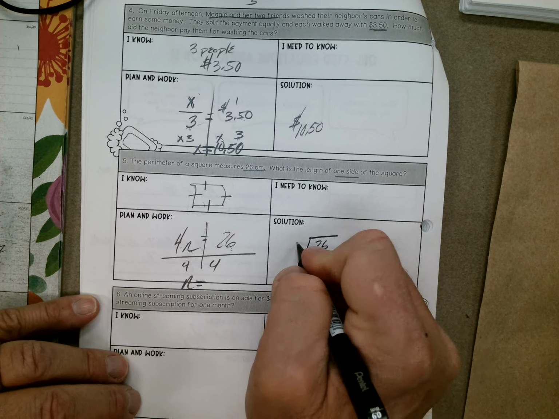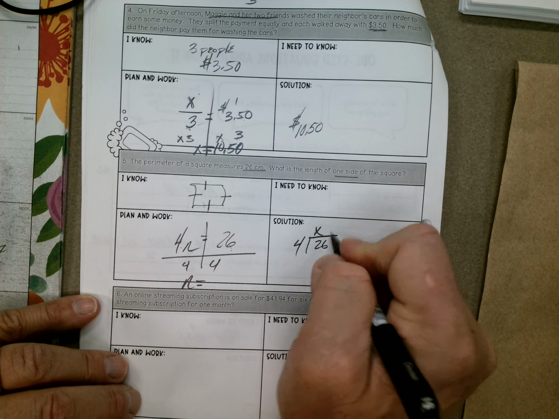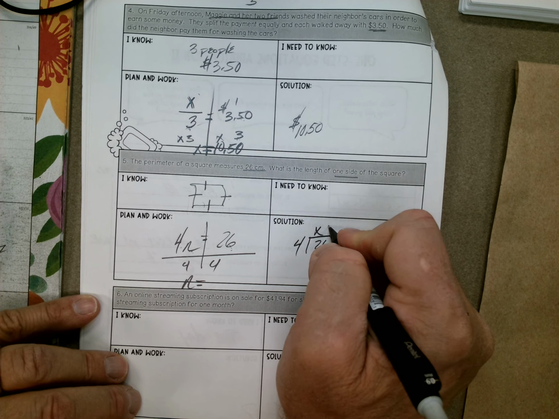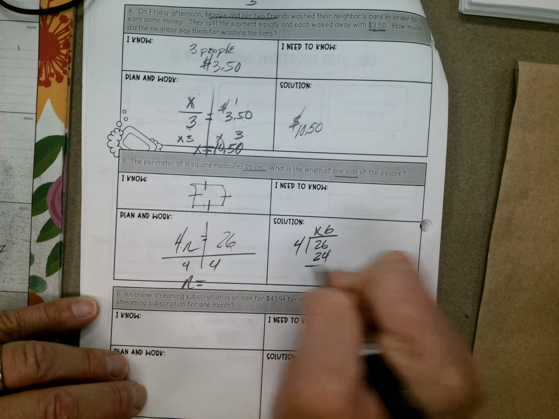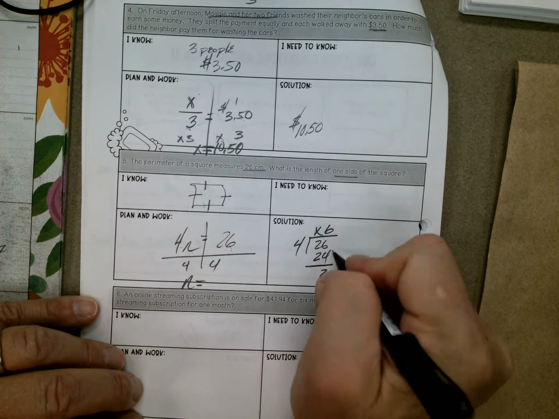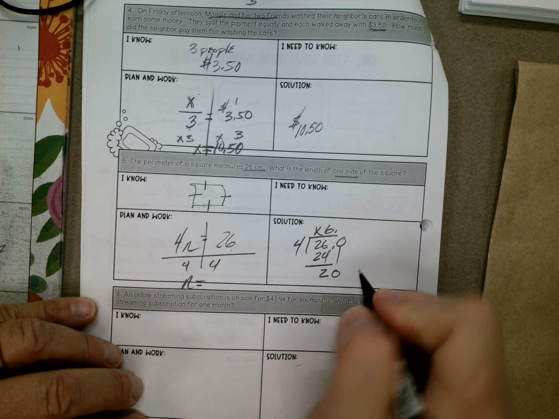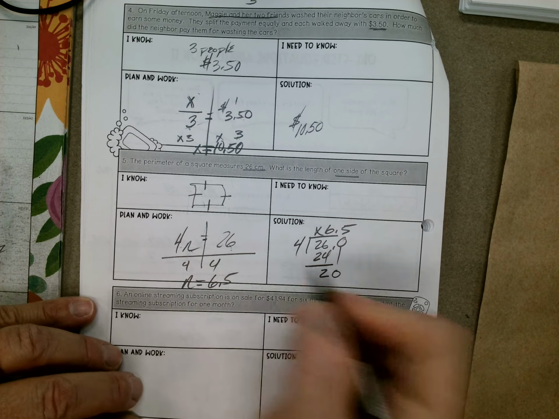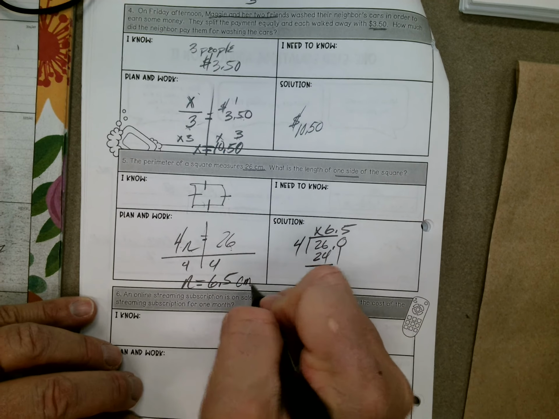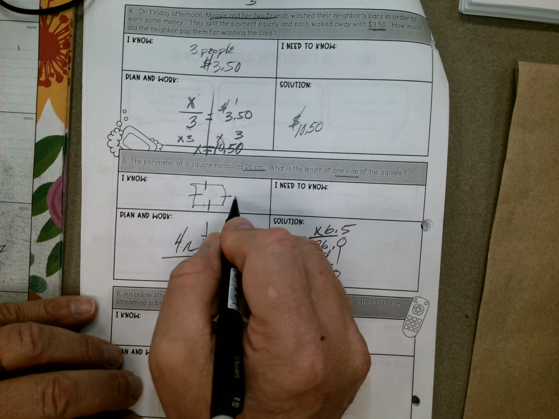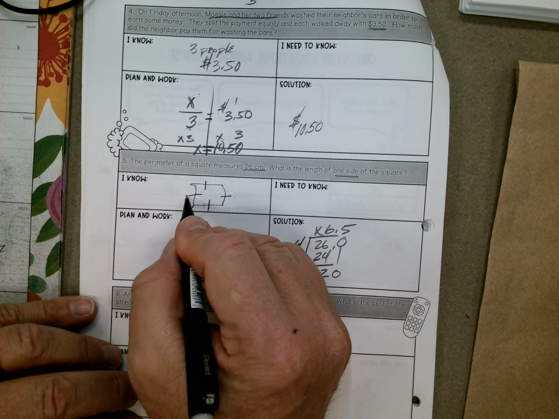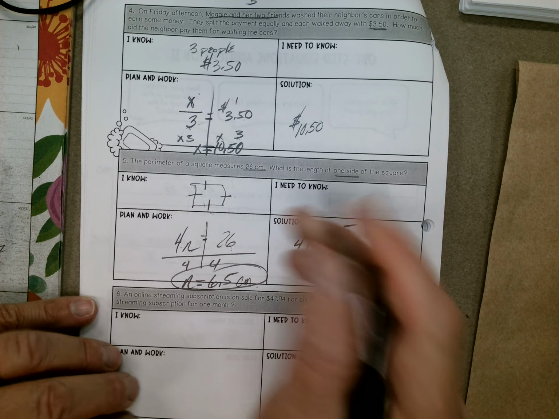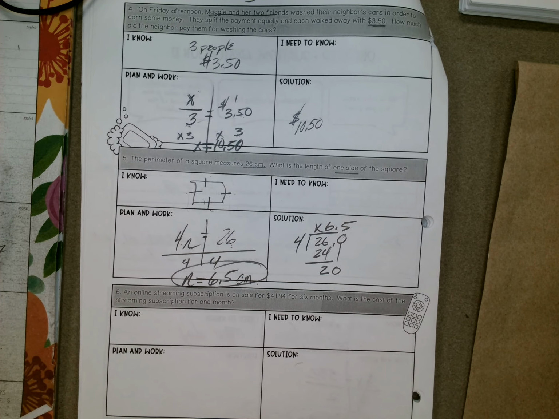4 6s are 24. Okay, going to add a decimal, take it up, add a 0, bring it down. 4 5s are 20. And there it is. So it's 6 5/10 centimeters. Make sure you label. 6 5/10, 6 5/10, 6 5/10, 6 5/10. They all add up to 26, right? So that makes good sense to me. And I labeled and I'm in good shape.